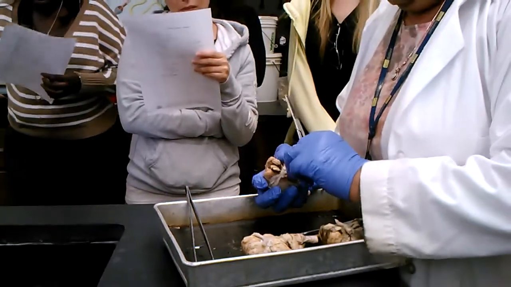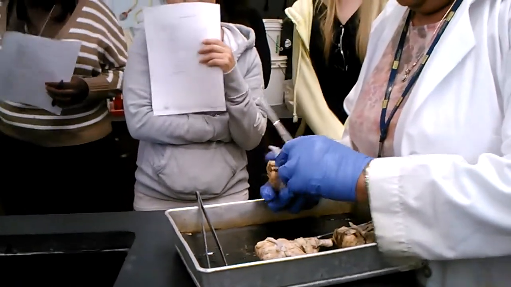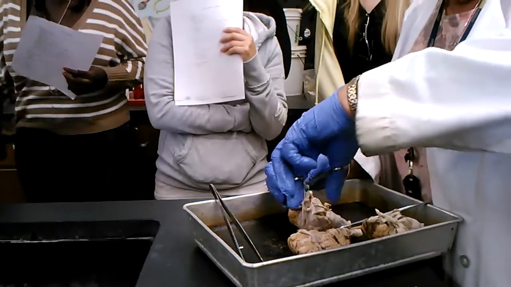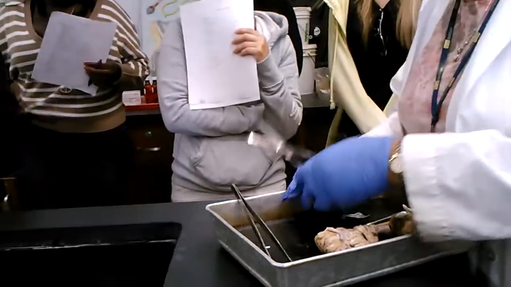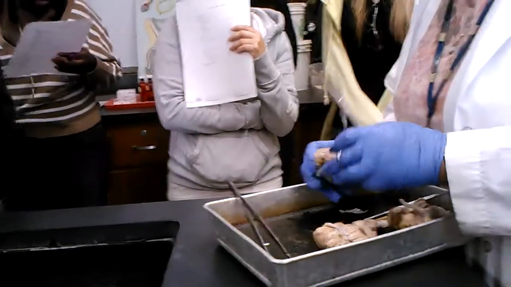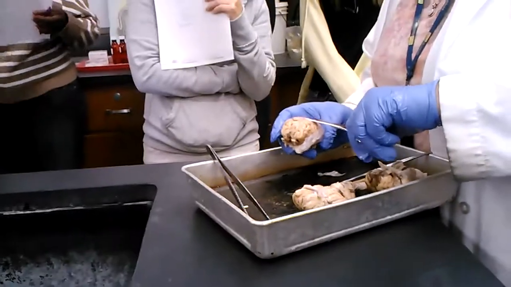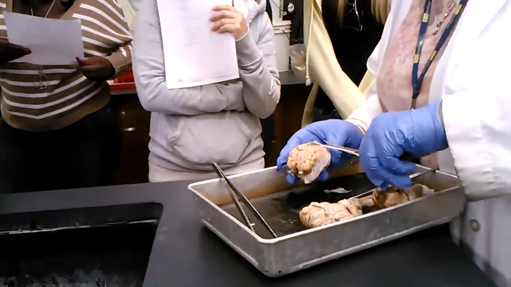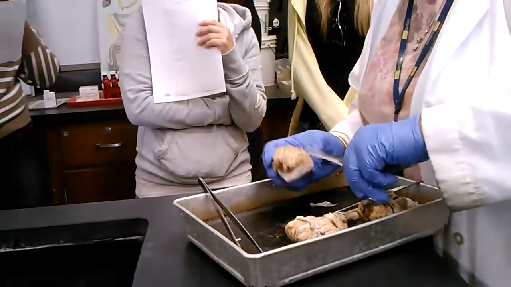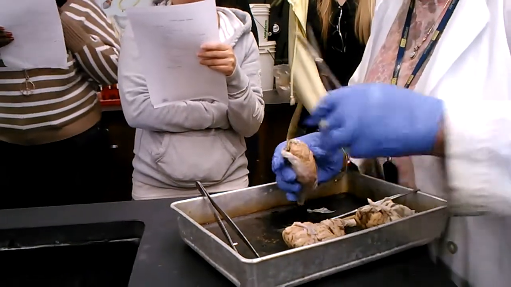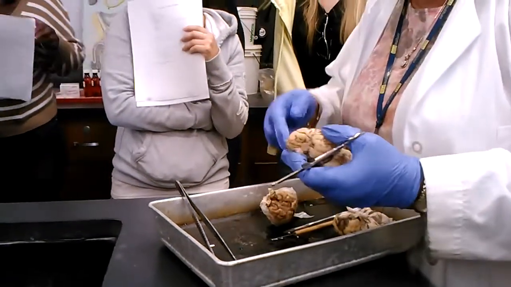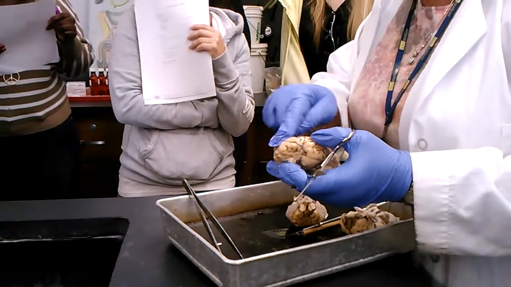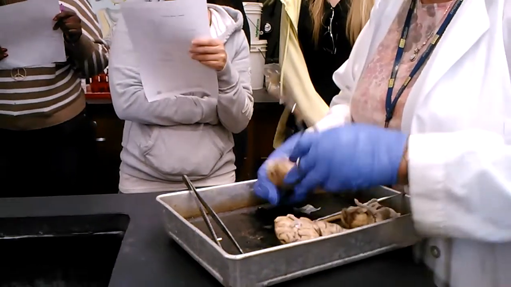And you can see for yourself, just as in the model or the picture in your book, that the brain is not smooth. It has the convolutions. The raised parts are the gyri, the sunken parts are the sulci. And of course, right along here that we actually cut, that would be the longitudinal fissure.